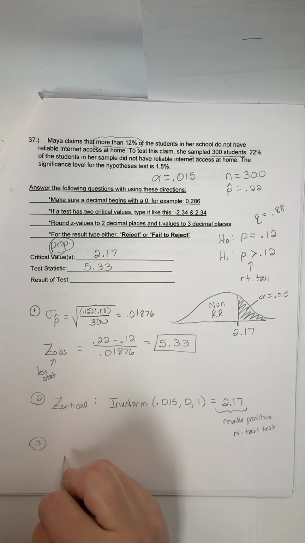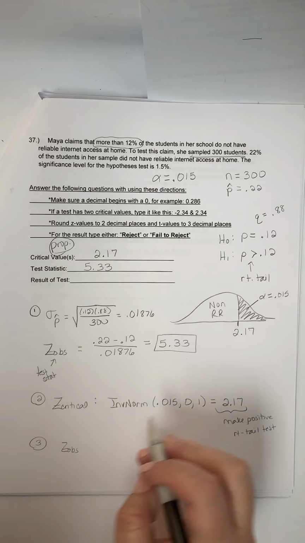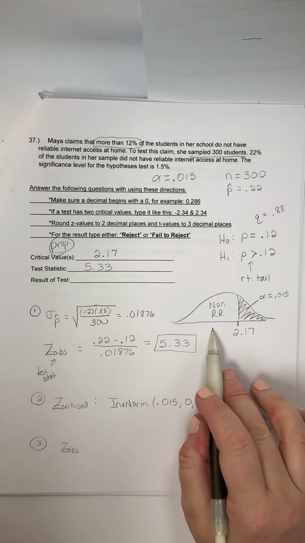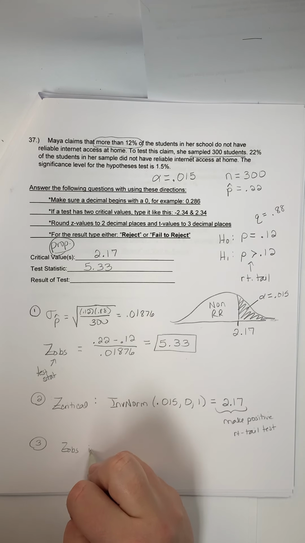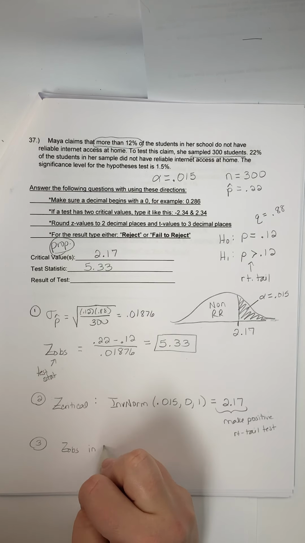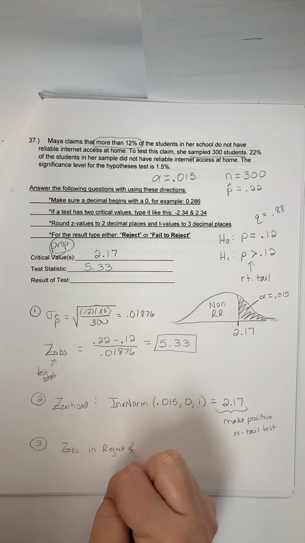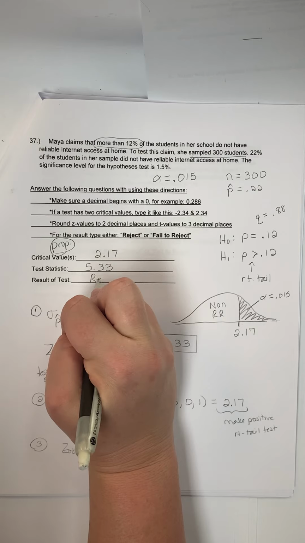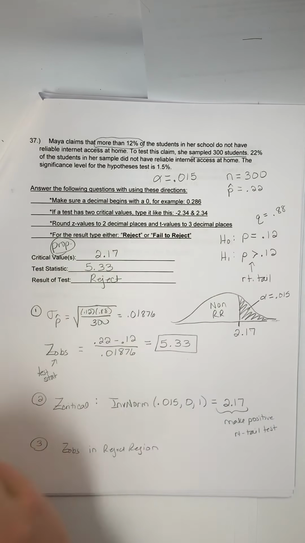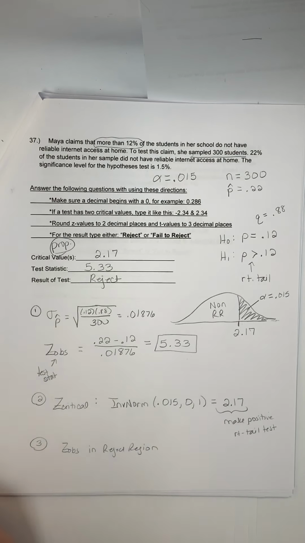All right, number 3, we're going to look at Z observed. And where does this fall? 5.33, way on down here. That's going to be that Z observed is in a rejection region. So what is your result? Reject. There you go, reject.